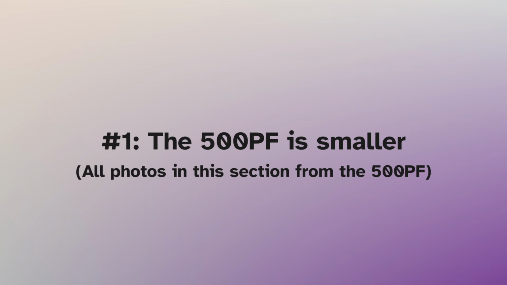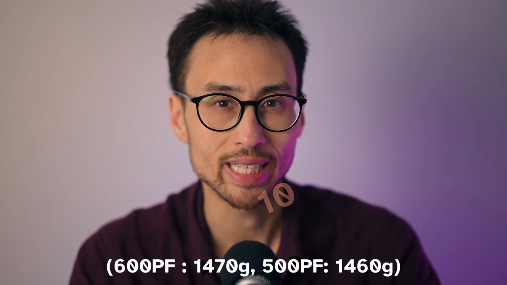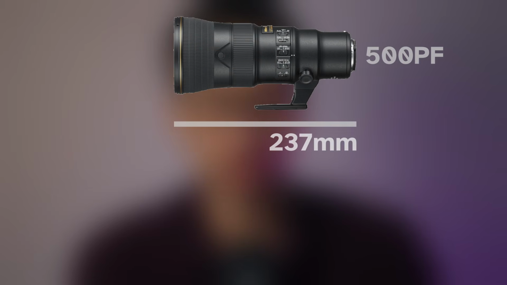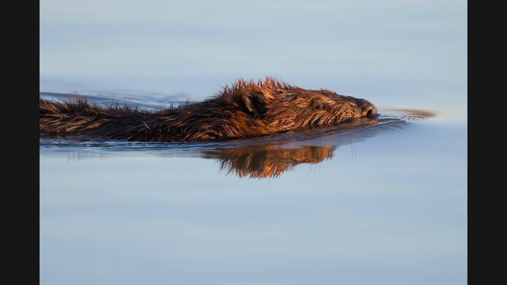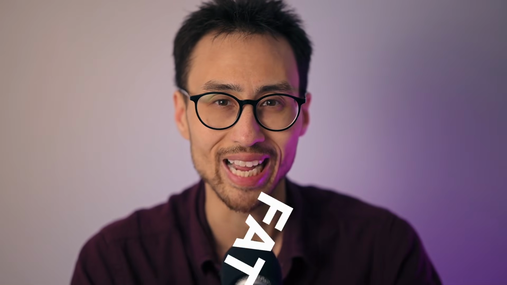The first advantage is that it's a bit smaller. The weight of the two lenses is almost the same, just a 10-gram difference. But the 500 PF is a little bit shorter, about 4.1 centimeters. Now you might not think that's a lot, but when shooting with the 500 PF, it feels a lot lighter because the center of gravity is closer to the camera. So the 500 PF does feel a lot more compact, and the 600 PF does feel a little bit bulkier. It's longer and it's a little bit fatter too, so it has that extra bulk.